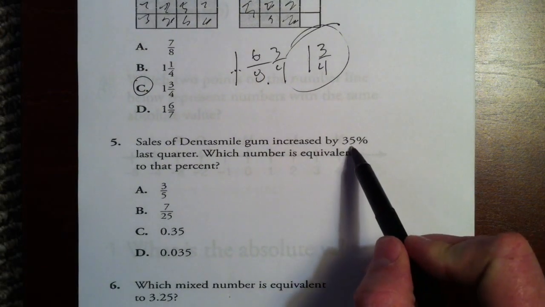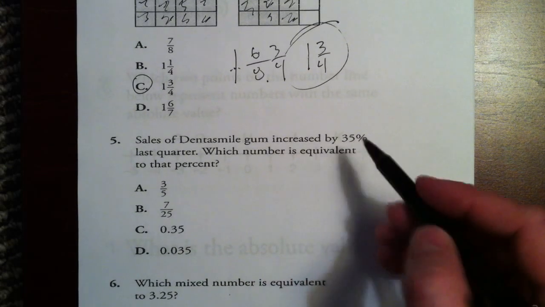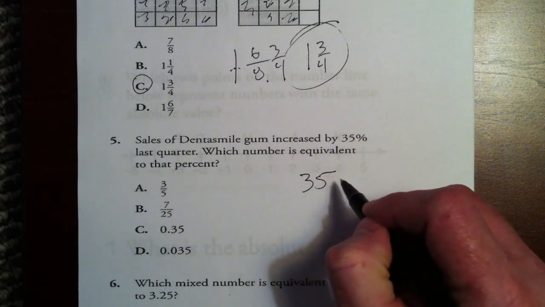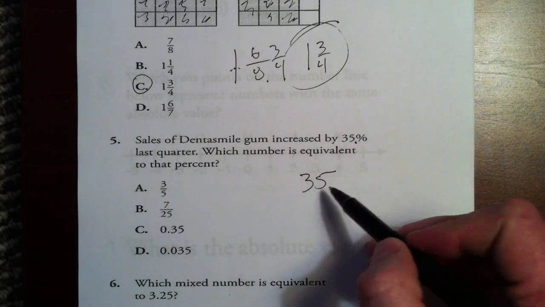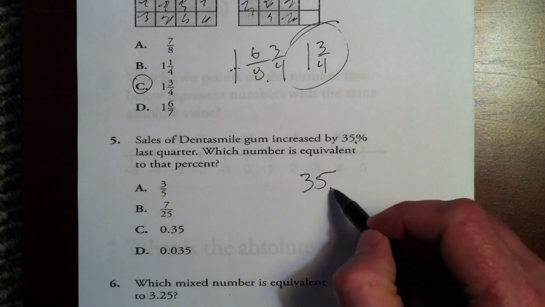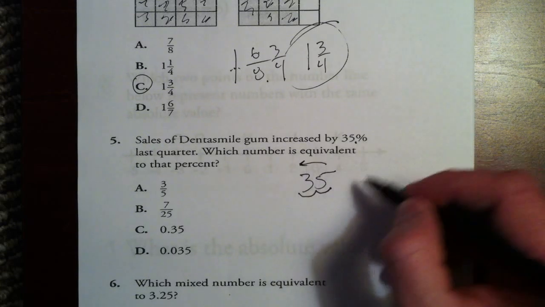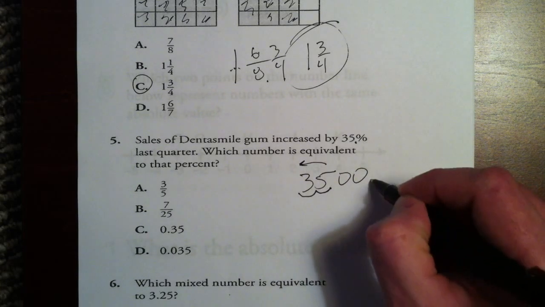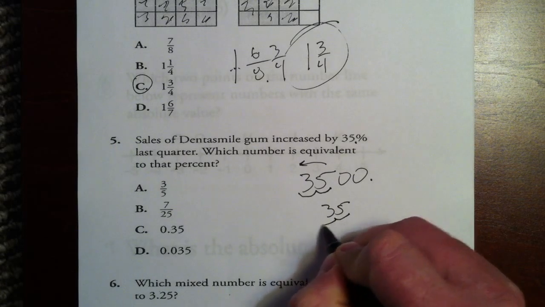Sales of gum increased by 35% last quarter. Which number is equivalent to that percent? 35% in decimal form, the decimal is right here. In order to make that into a decimal, we have to move the decimal place over twice, 1, 2. We have to move it to the left. Now don't forget, don't move it to the right. That makes it 3,500. That is not the case. 35%, we move it over twice.